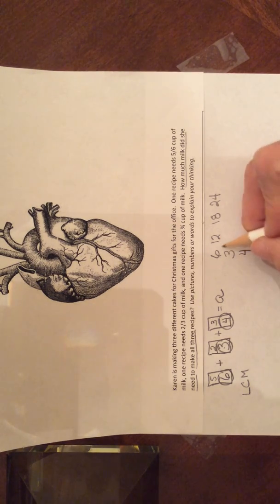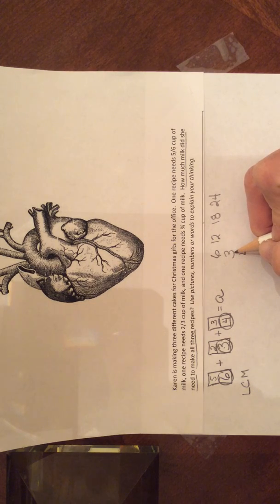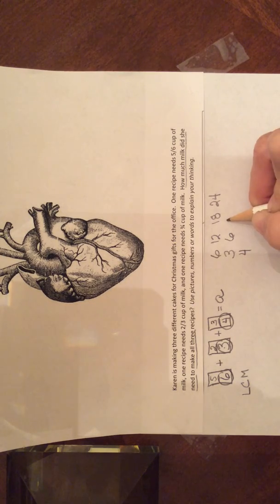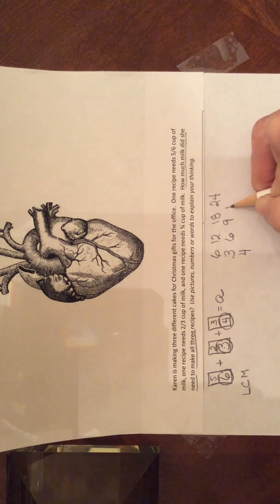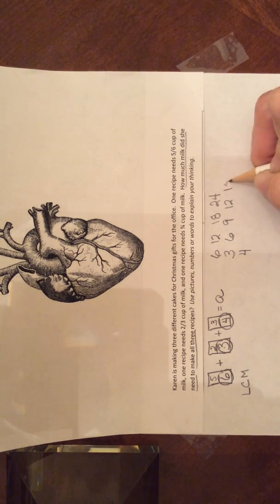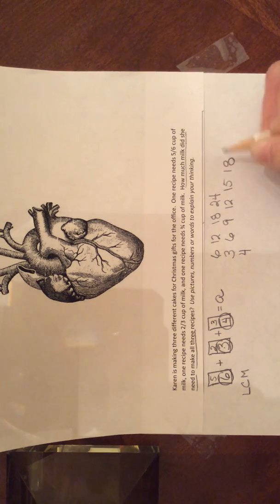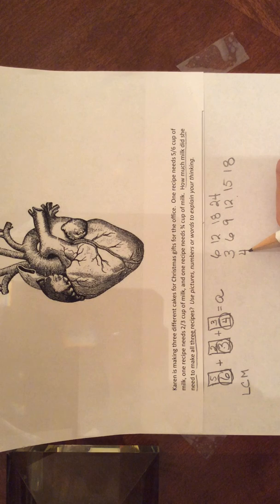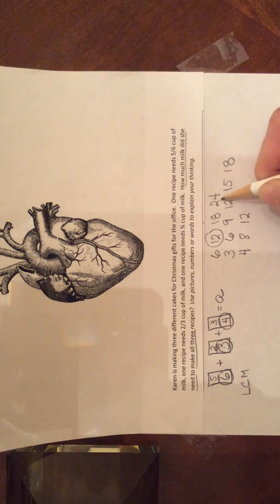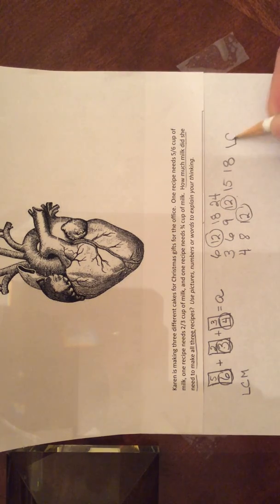Now let's look at 3. Let's do the multiples of 3: 3, 6, 9, 12, 15, and 18. And I'm going to stop there because I notice that I've got a 12 and a 12. So maybe I won't have to go too far with 4. Again, I want to find the multiples of 4, and I can do that by multiplying or skip counting. So I can say 4, 8, and 12. And sure enough, 12 becomes my LCM, or least common multiple.